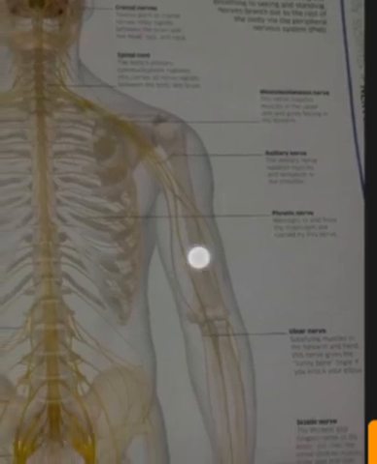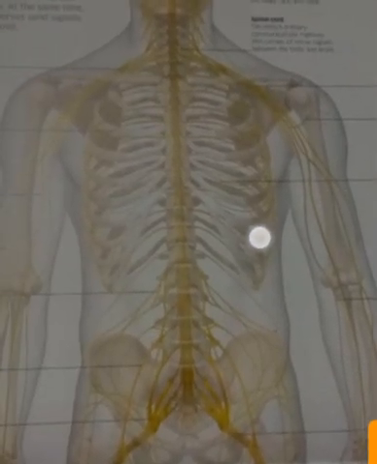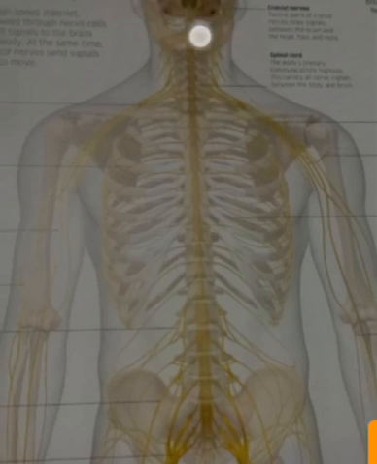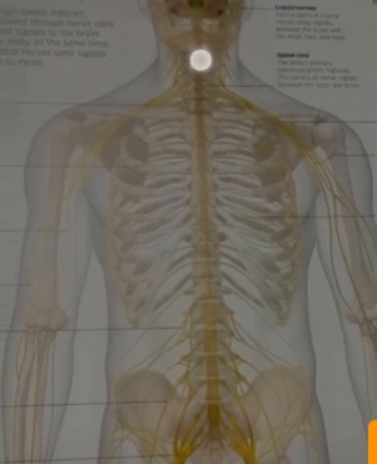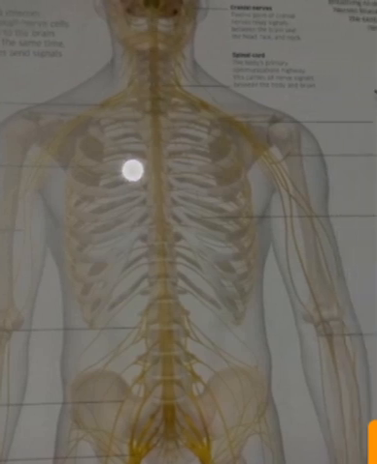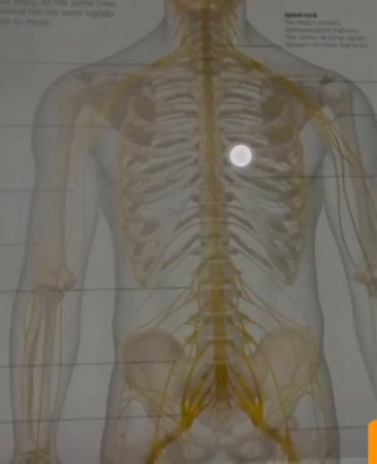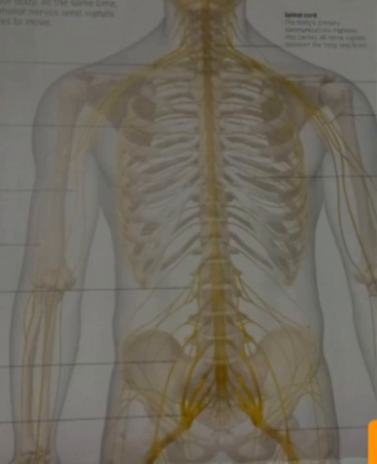The nervous system is divided in two parts, that is the central nervous system and peripheral nervous system. The central nervous system consists of brain and spinal cord. It is formed by the neurons, and the supporting cells are called neuroglia.